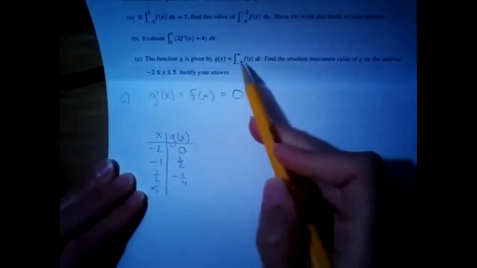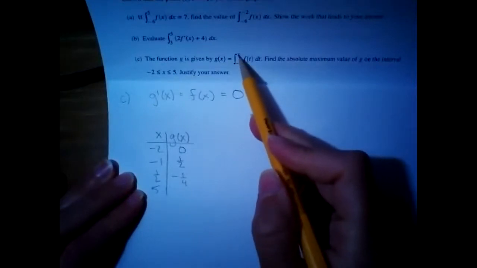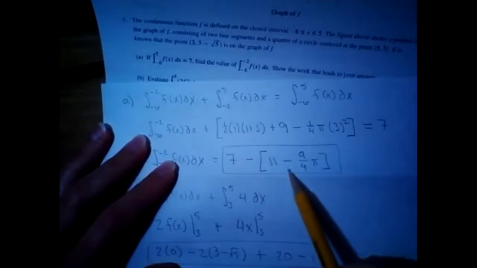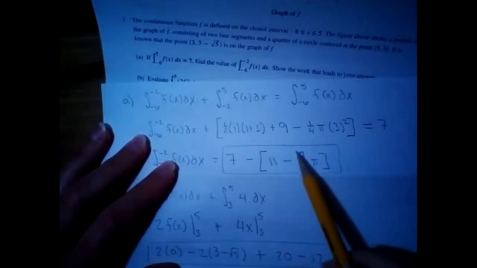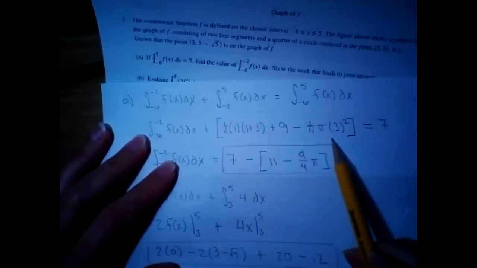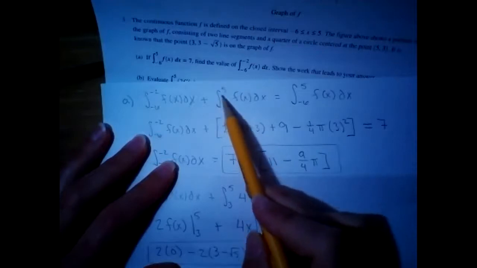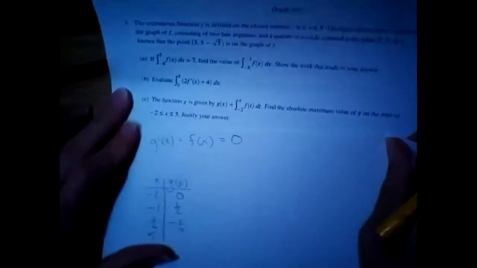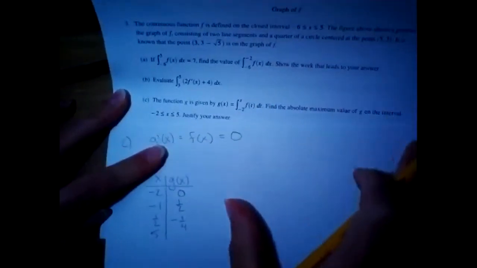And then plugging in 5. The integral from -2 to 5, we already did back in part A. From -2 to 5, that was this thing right here, this 11 minus 9/4 pi. It's exactly what we got right there. That was our integral from -2 to 5. So 11 minus 9/4 pi. It's nice when you can reuse part of a previous answer.